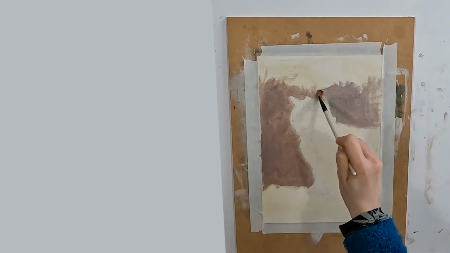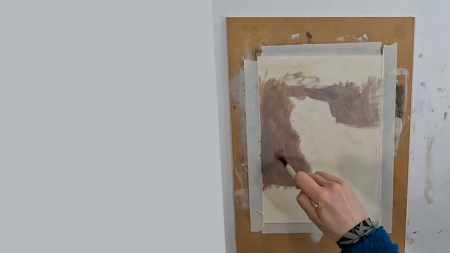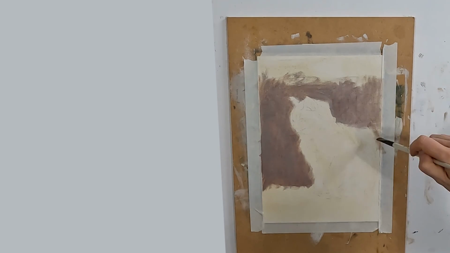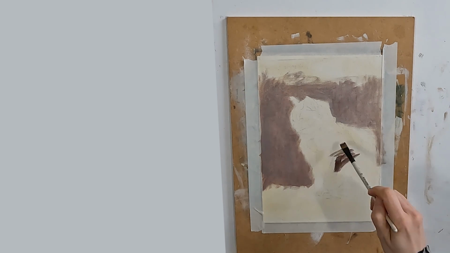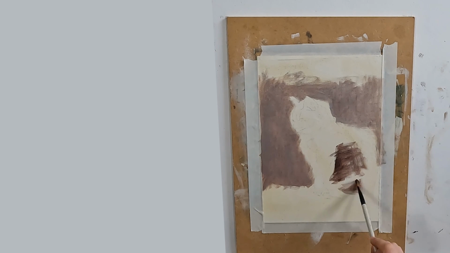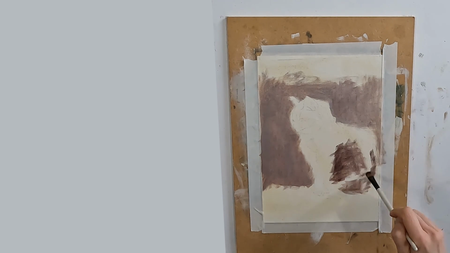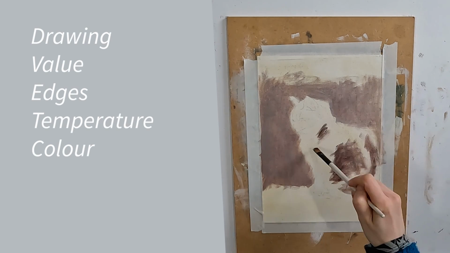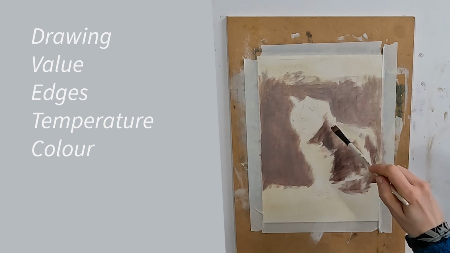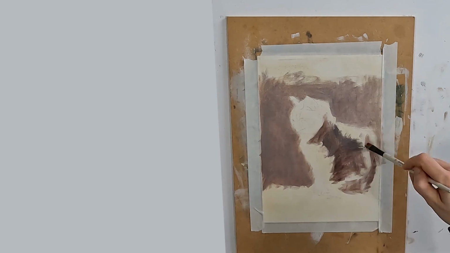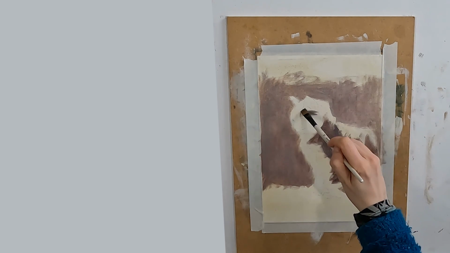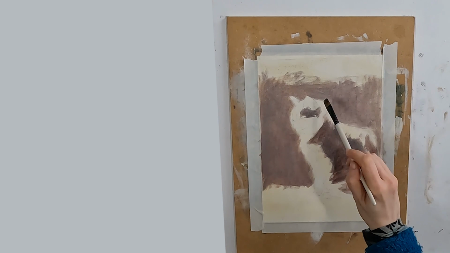I wanted to do a video where I talk specifically about colour because in my humble opinion it is the most difficult one to master. Well, I find it the most difficult. For a painting to be successful, it needs to have all of the 5 essentials present. These are drawing, value, edges, temperature and colour. So when I talk about colour, I am actually lumping those last 2 together. That is temperature and colour.